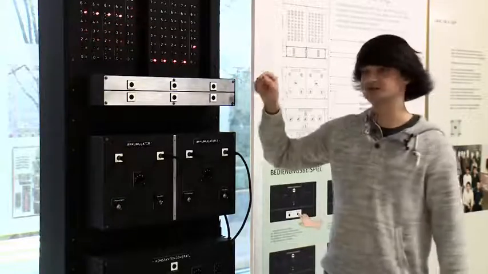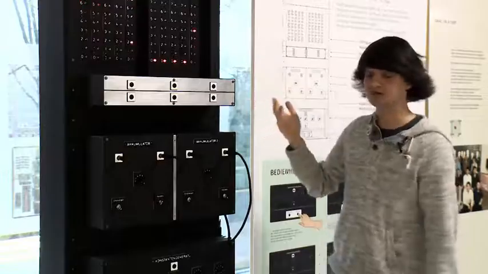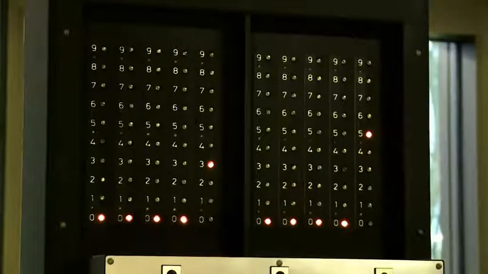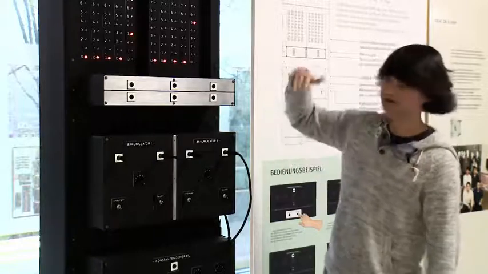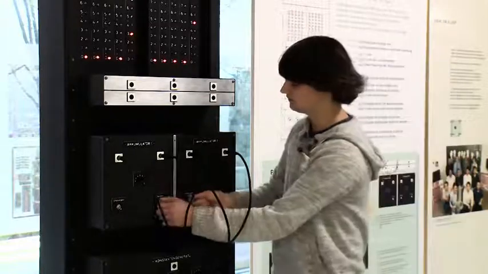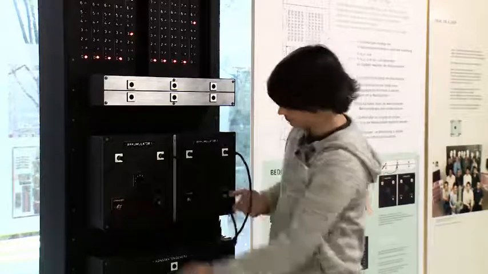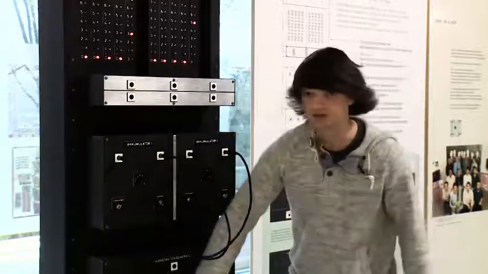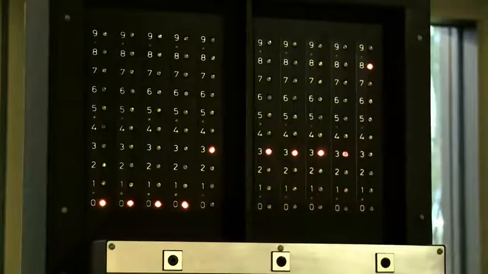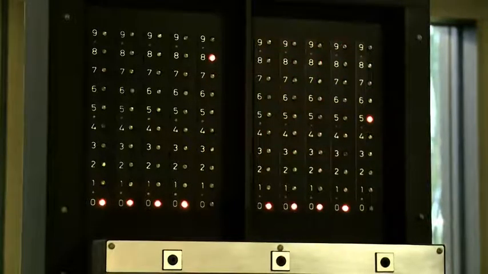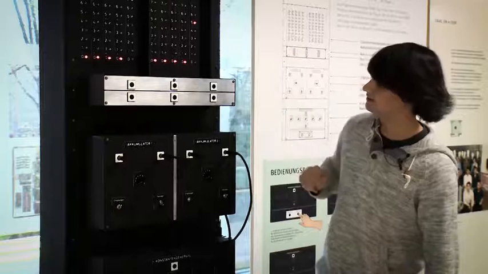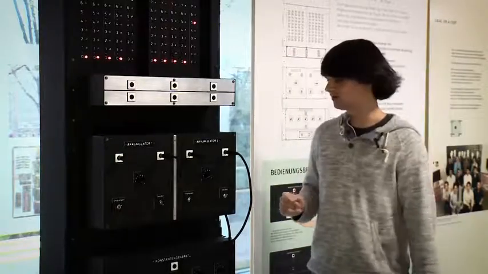The speed is very low. Of course, in the original ENIAC it was way, way faster, but we wanted the visitors to be able to actually see how the numbers are being transmitted. And also the manual switching was not present in the original ENIAC, but here for simplicity it is done like that. And as you can see, we calculate the Fibonacci numbers with our rebuild.